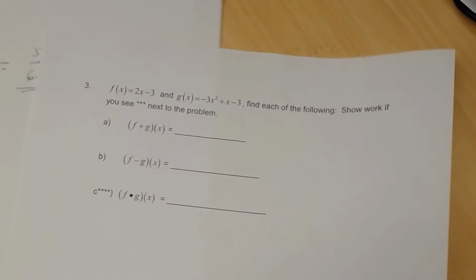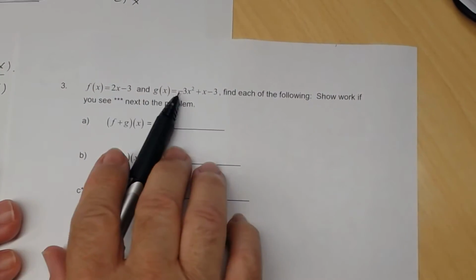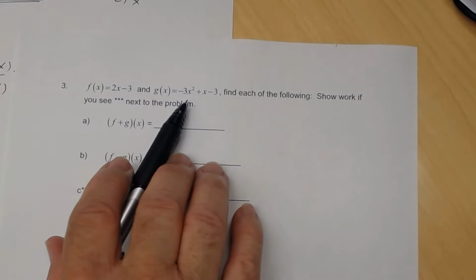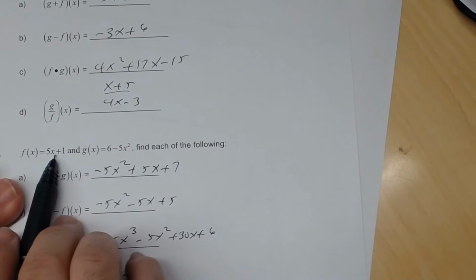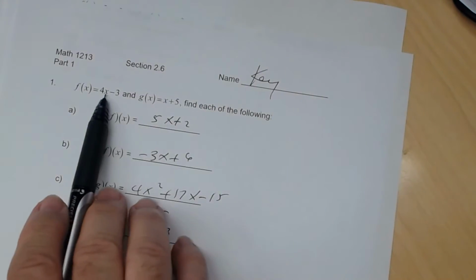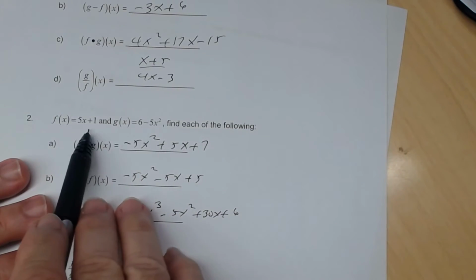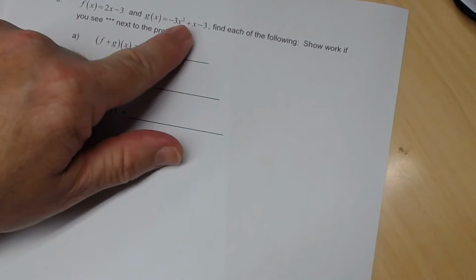Okay, now number 3. Okay, you have these two functions. Now notice one's a binomial, it's linear, so this is a linear function, but this is quadratic. All right, now over here, this was linear, this was quadratic, and these two were linear. So these were two linear functions. These were, one was linear, one was quadratic, and same thing here, one's linear, one's quadratic.